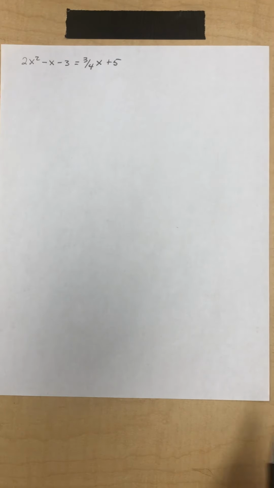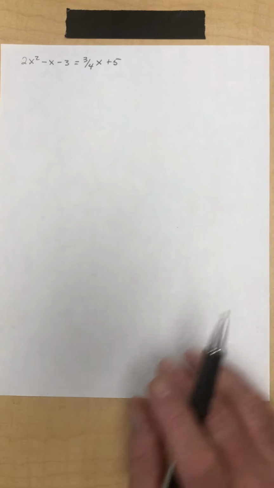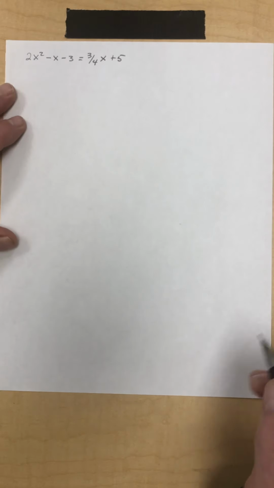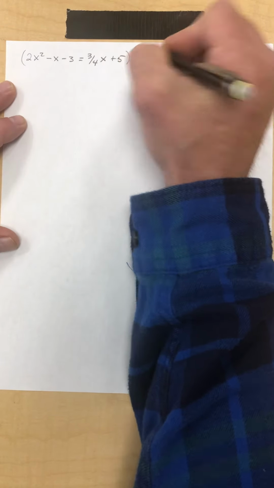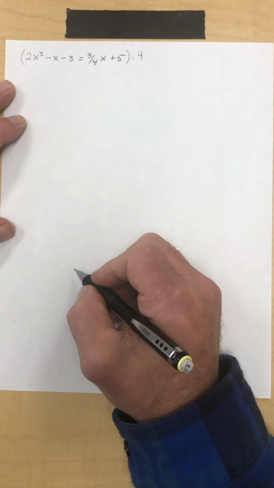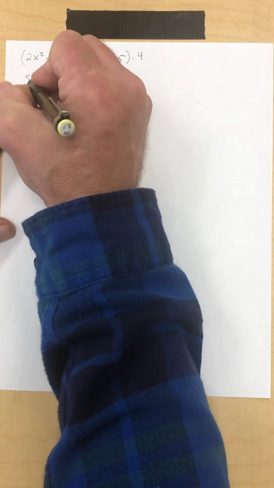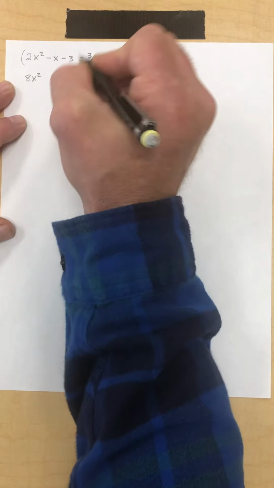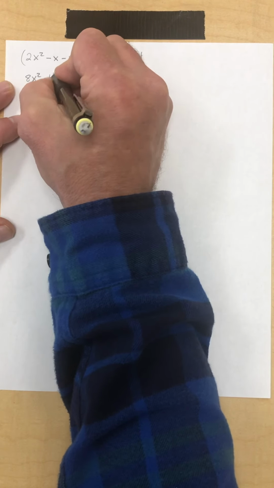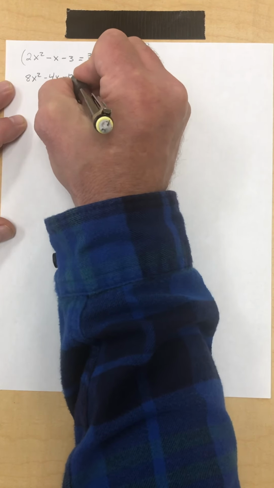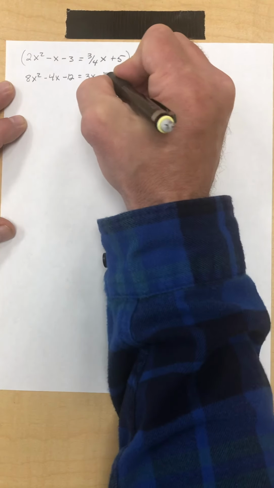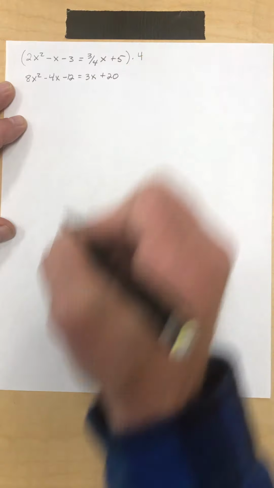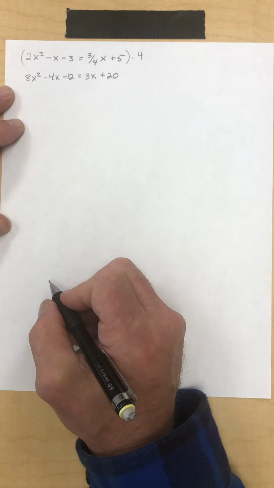Obviously the first thing I'm going to do is get rid of the fraction. It's going to make my life easier in the long run. So if I multiply straight through by 4, it'll get rid of that fraction 3/4. So I'm going to get 8x squared minus 4x minus 12 equals 3x plus 20. And then we put it in standard form.